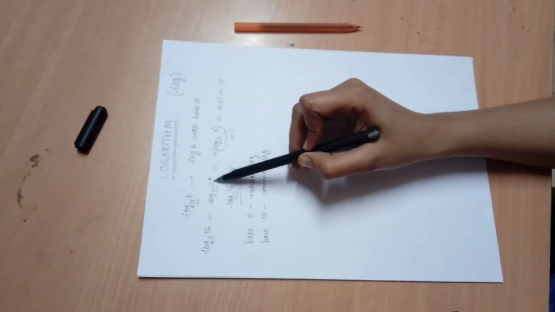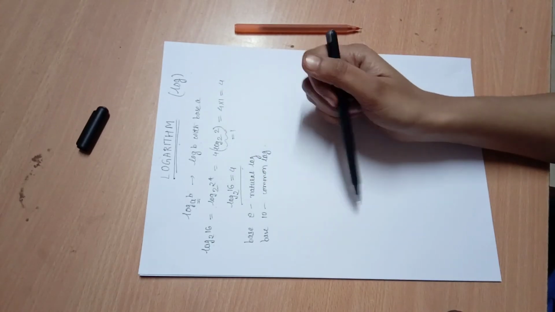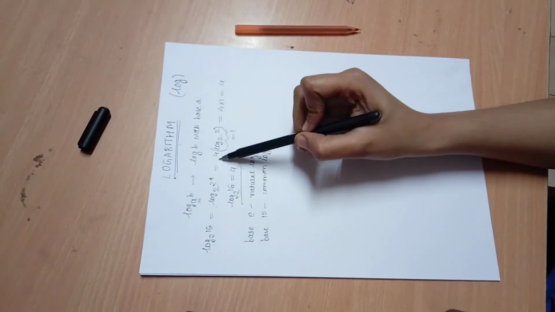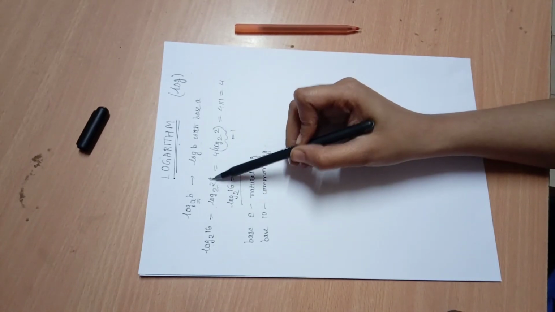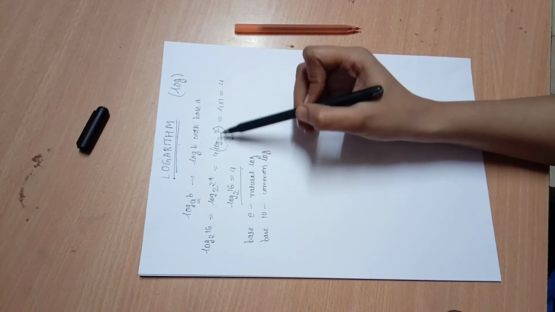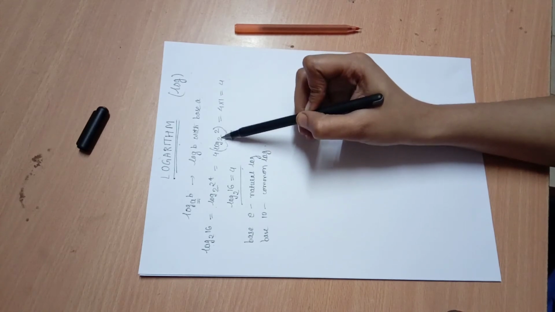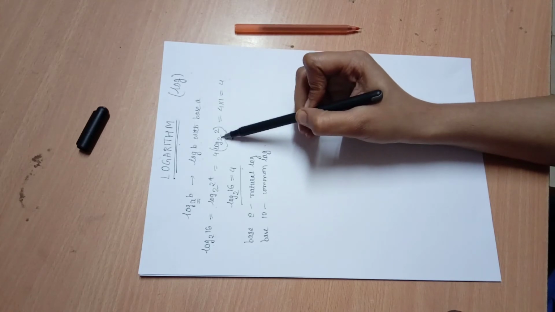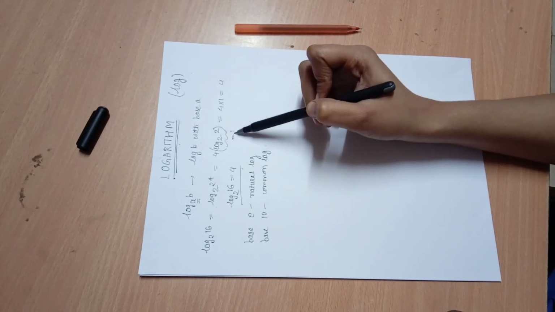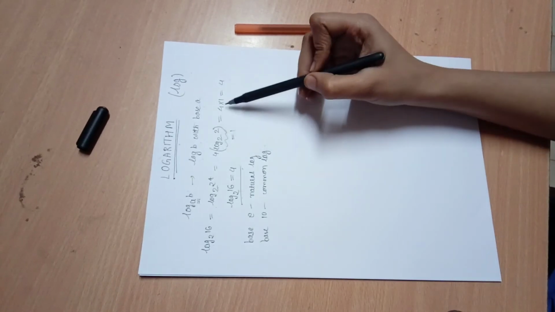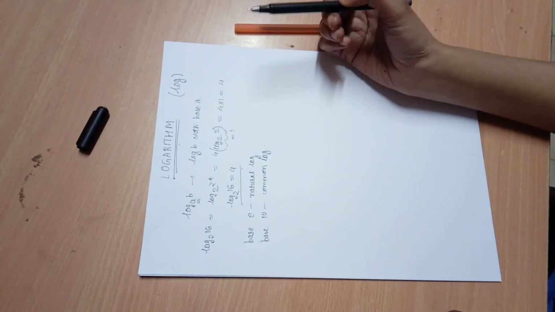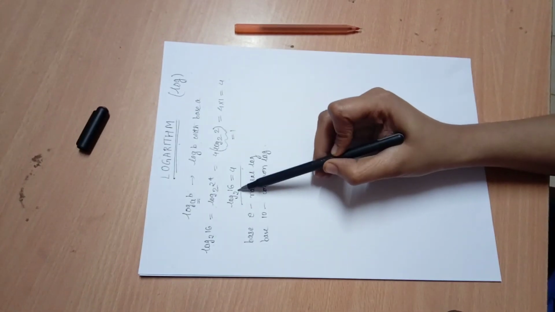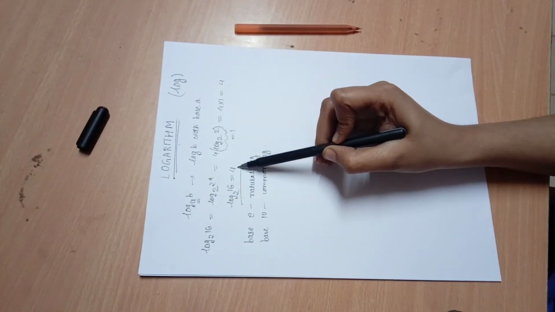Now there is a rule in logarithm that I will further tell you, that the power comes outside the log bracket. Okay, so this 4 comes outside of the bracket, and this becomes log to the base 2. And 2 with the same base, if the number is same as that of the base, the value is 1. This is again a rule in log. So this becomes 4 into 1, that is 4. Okay, so we got log 16 to the base 2 equals 4.